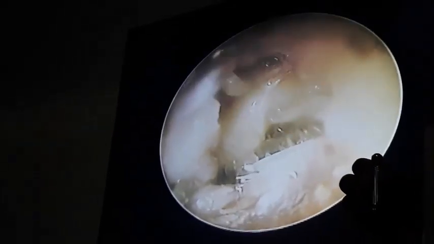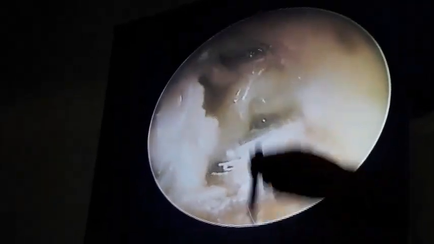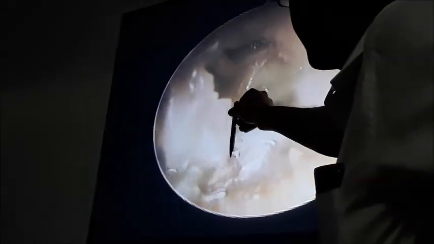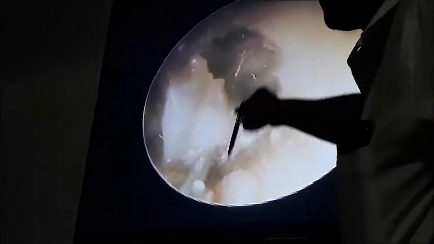So now this is the promontory, or the bulge, the basal turn of the cochlea, which forms a bulge in the medial wall of the middle ear. What you're looking at is the medial wall of the middle ear. The lateral wall of the middle ear is formed by the tympanic membrane, which I've already lifted up. So you can see the medial wall of the middle ear inside, and here below is the hypotympanum.